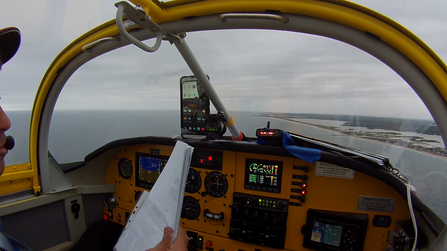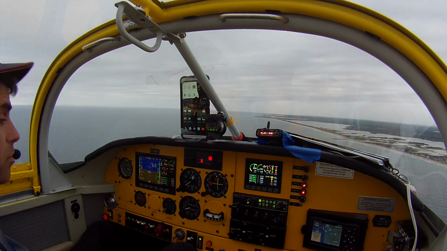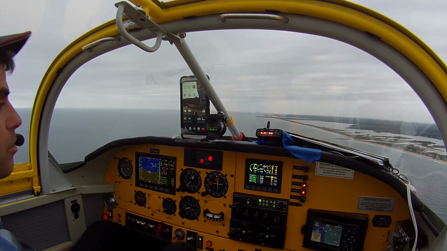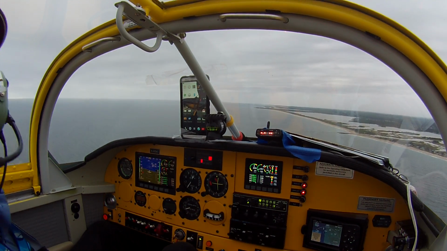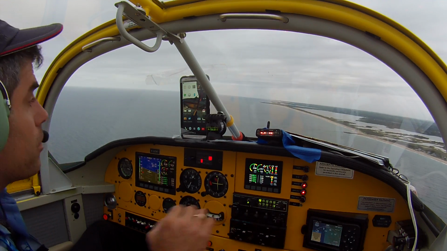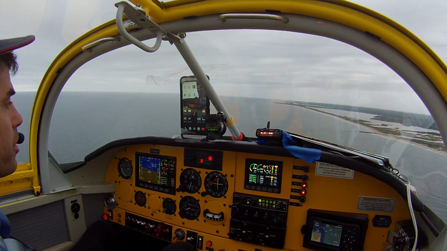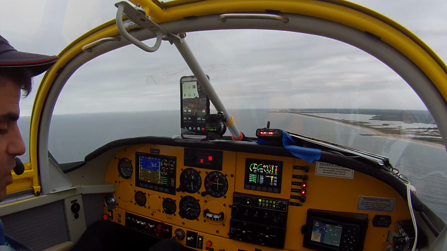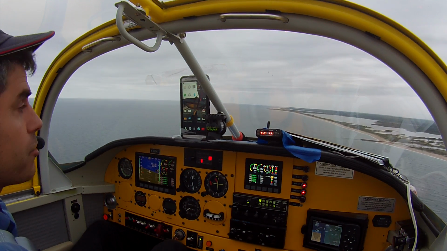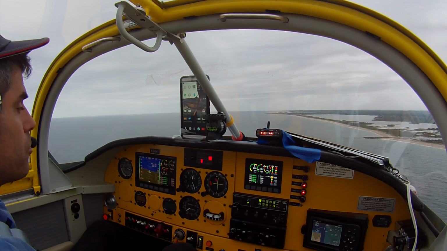I don't know about 70, but let's give it a shot with 80 knots and see what it got. Everything's normal, nice and clear. Clear behind, clear on the right. I want to see the climb rate at 80 knots. Looks like balance the fuel, and we're going to go to the left tank now.